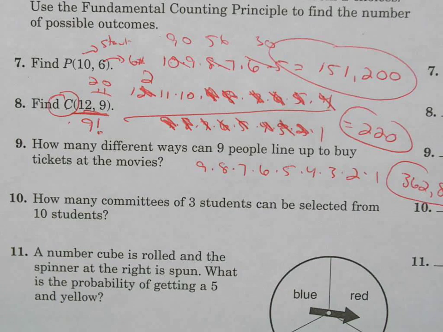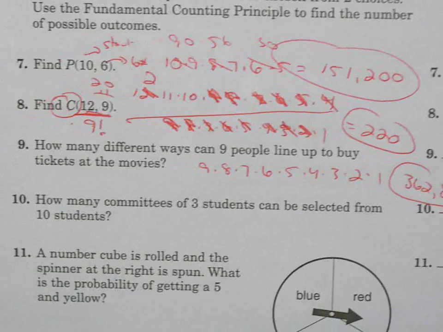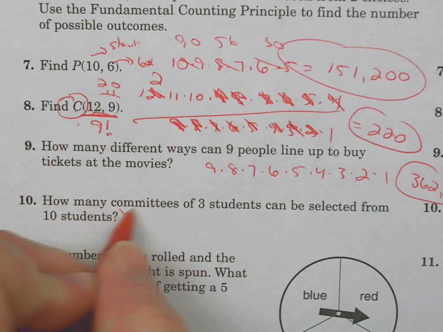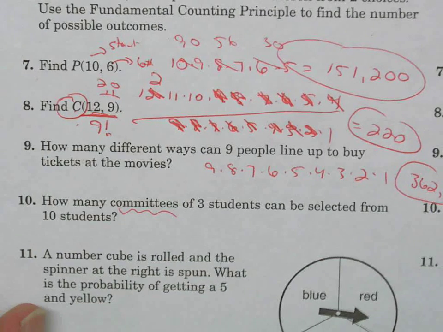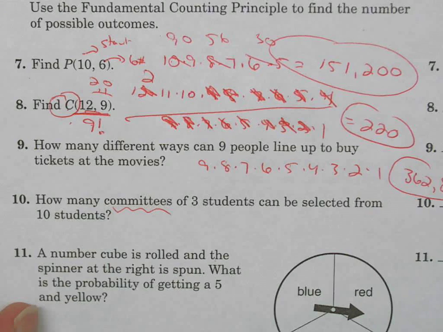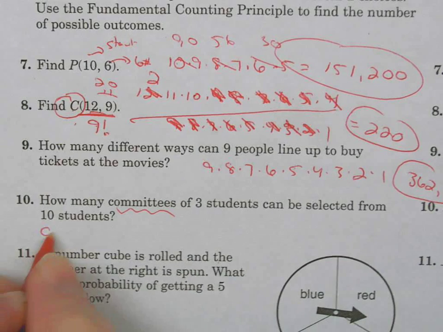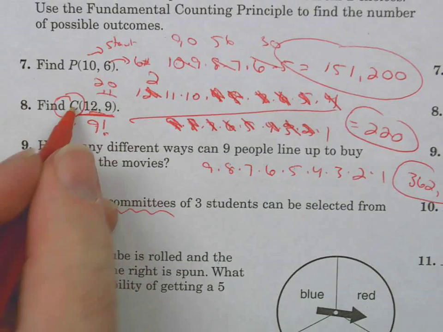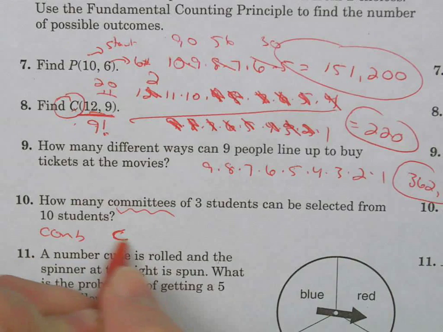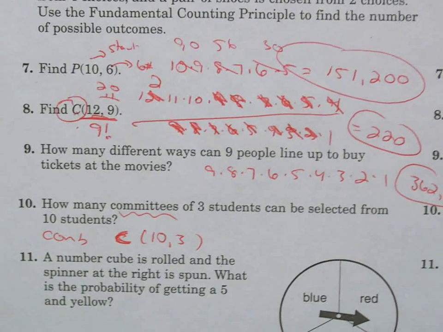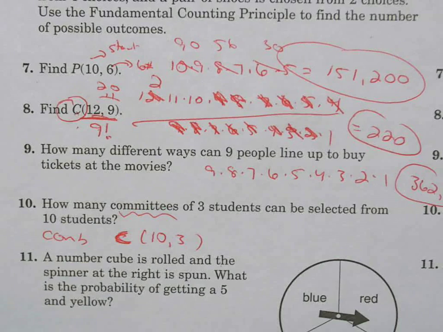Oh, I'm at 4.5 minutes. I can sneak in one more. How many committees of 3 students can be selected from 10 students? Now, committee by definition. If I was saying president, vice president, treasurer, I'd say there's an order to the committee because president's more important. Since they're just saying being on the committee, this is a combination. So all you're doing on here is this is a C 10, 3. It's a word problem of C 10, 3.